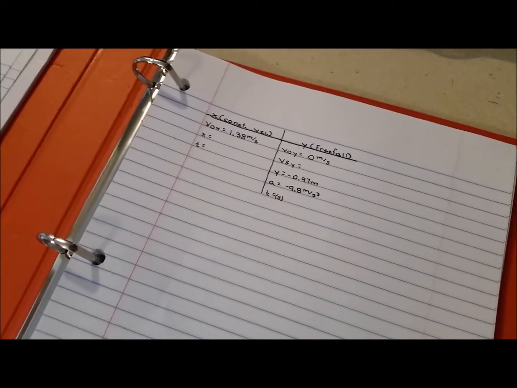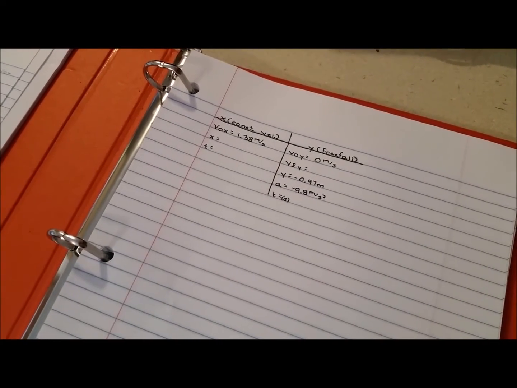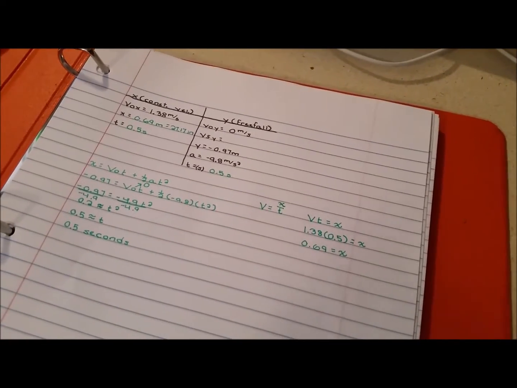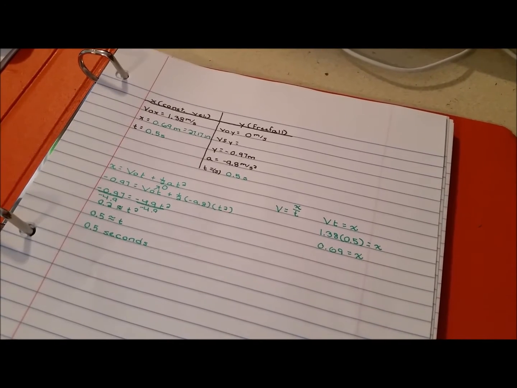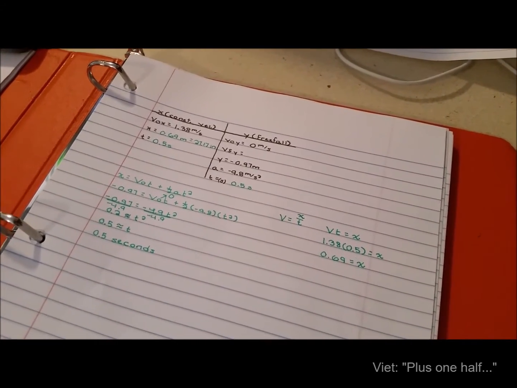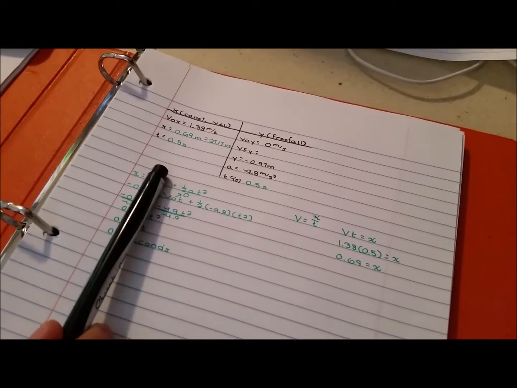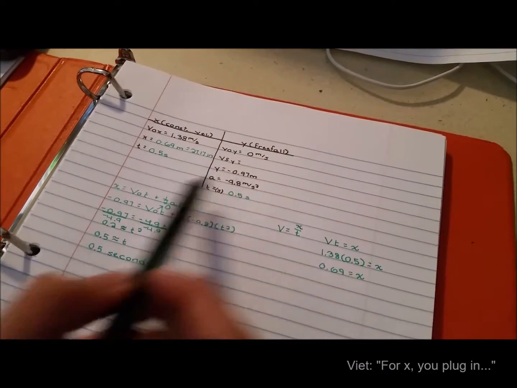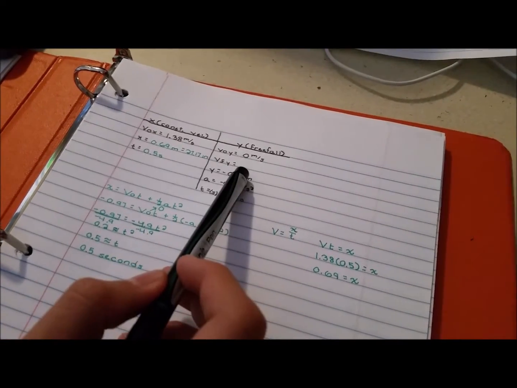How do we solve the problem from here? We would have to put what we know into the kinematic equations to find time. Which kinematic equation do we use? An equation that can be used to find time but does not have a final velocity as a variable. x equals v0 times t plus 1/2 a t squared. So once I put the values in and solve, I will get time? Yes, for x you plug in your y value here.